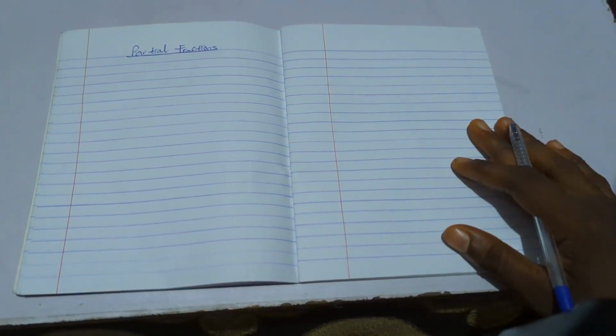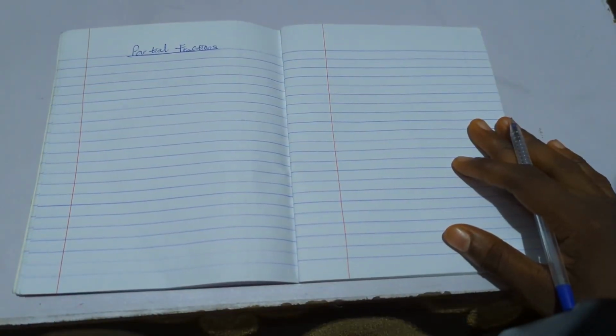Alright, so let's start with this new topic, which we call partial fractions. This is one of the concepts that is important in mathematics and really dwells in the field of algebra, and is the part of mathematics where your algebra is really going to shine. And what does it deal with?